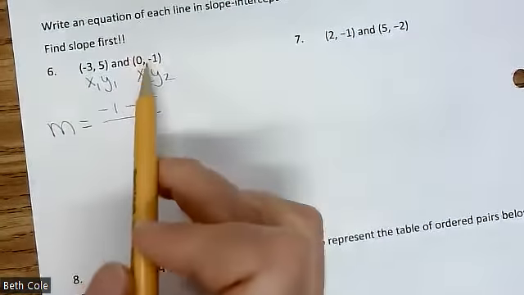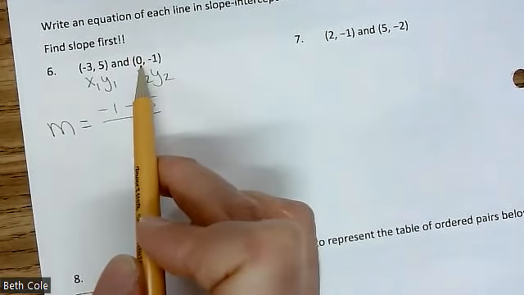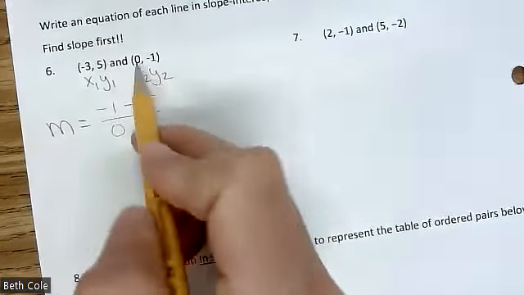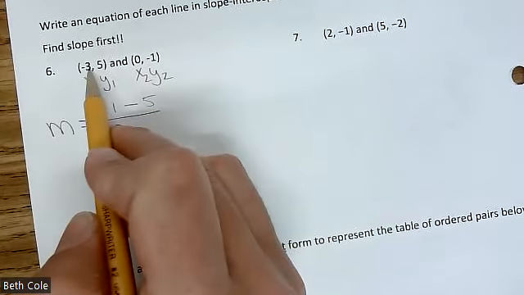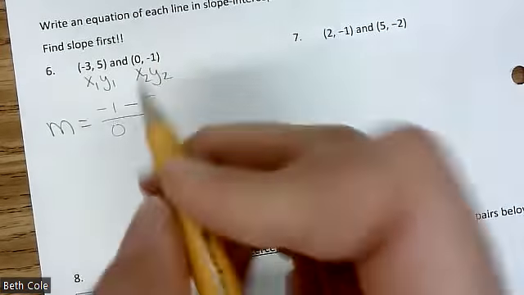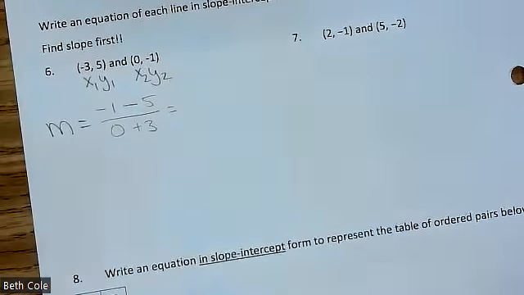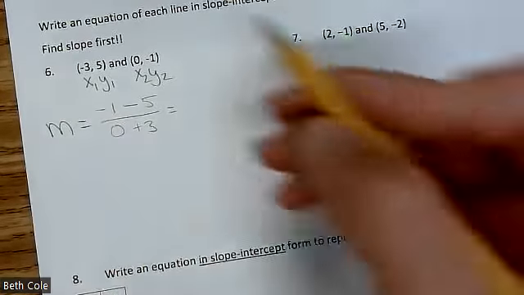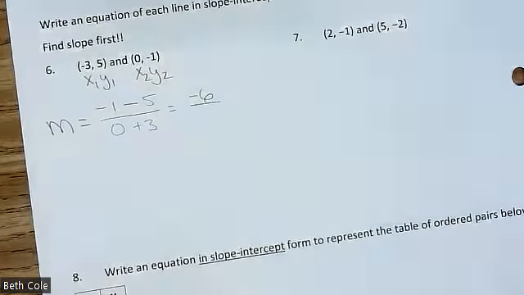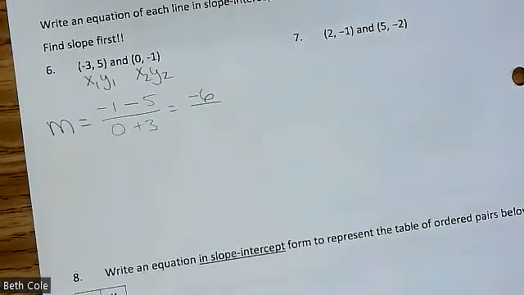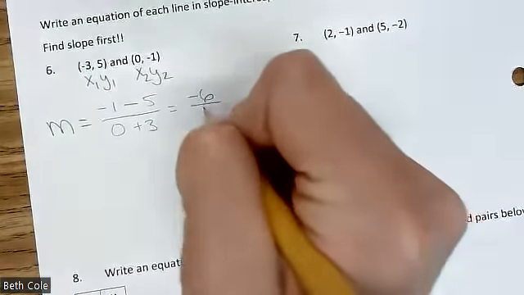And then in the denominator, so it's 0 minus negative 3, which would be plus 3. But you have to write it down. Now, again, on a test or quiz, you would just type that into Desmos and get an answer. Here, let's work it out together. Negative 1 and negative 5 would be negative 6. What's the denominator? Yeah, like just 3, right?